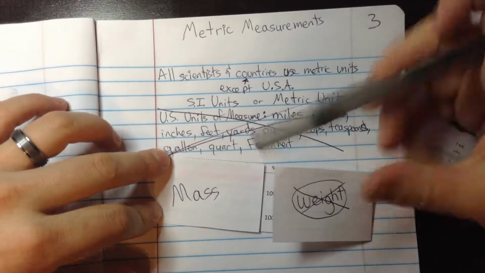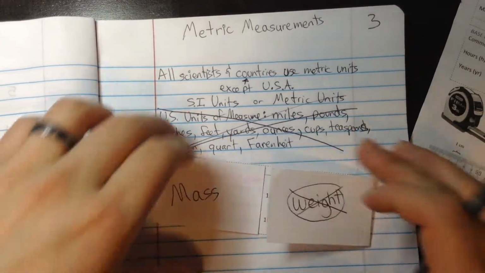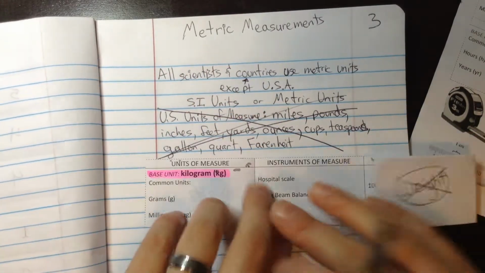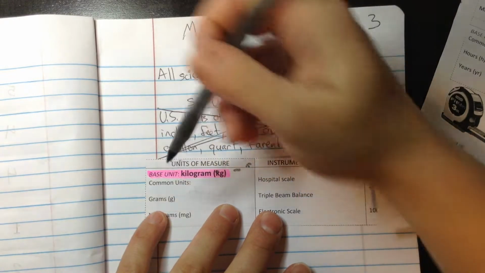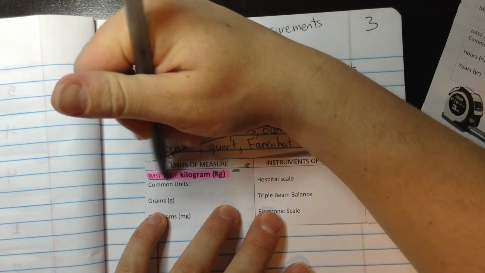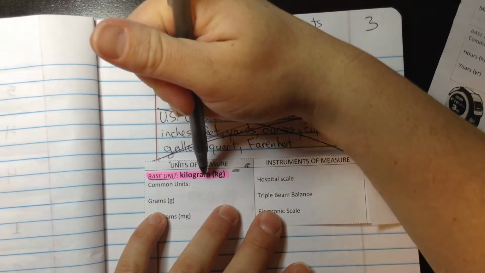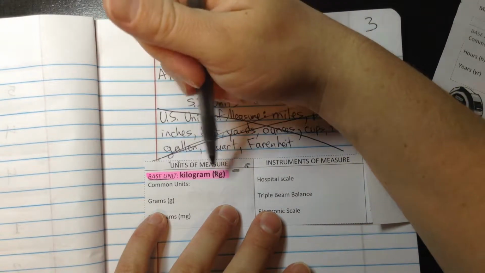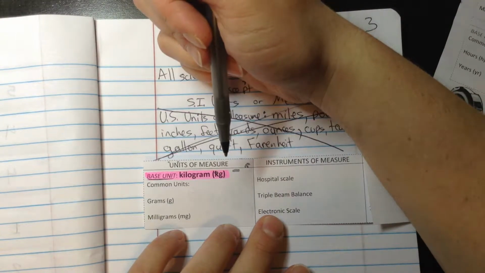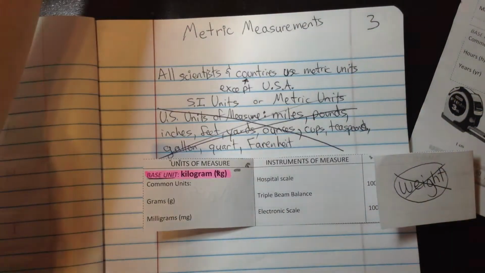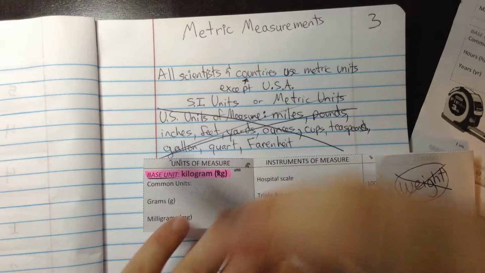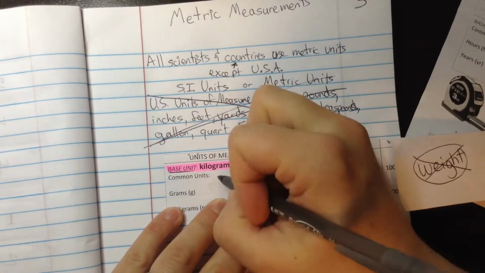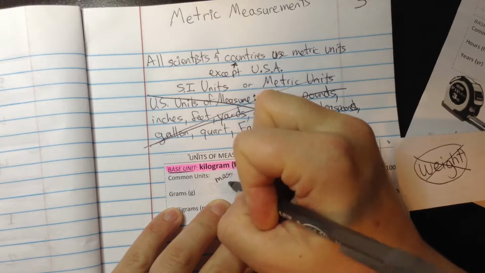So mass and weight. Okay? So let's learn about mass. We're talking about mass. Well, base unit. Key concept here, base unit. Base units are the units that we use most of the time, especially if we're ever doing any calculations. In physics, all we ever use is kilograms. So, for example, something you might measure in kilograms would be the mass of a person.